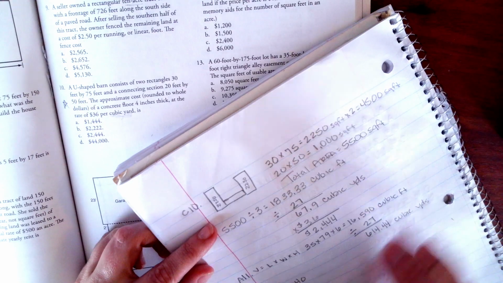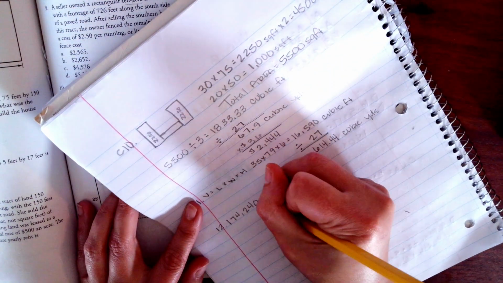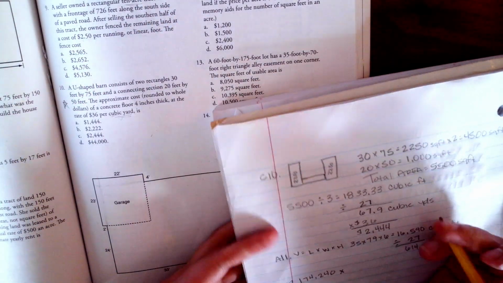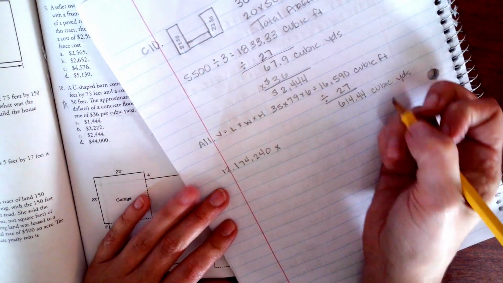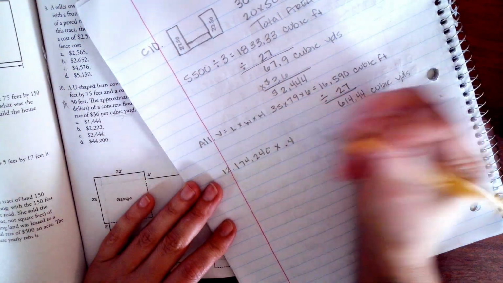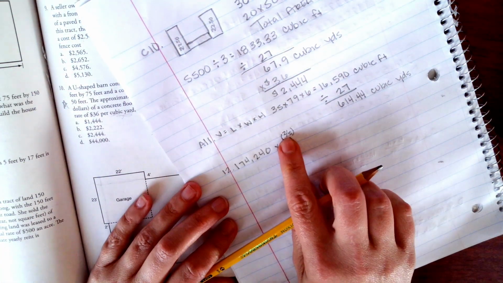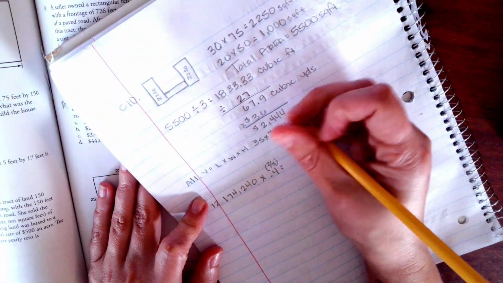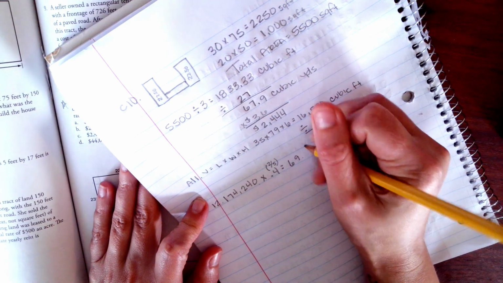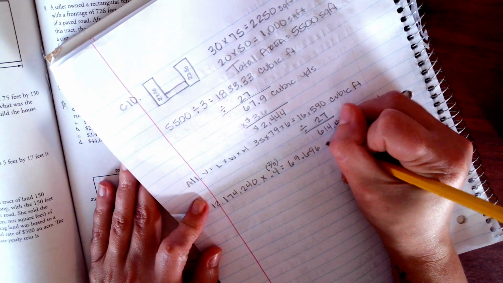Trying to get it to where you can see. Okay, we're going to multiply that by 0.4. This is the same thing as 2/5. So if you divide 2 by 5, you get 0.4. So when you multiply that out, that is 69.696 square feet.